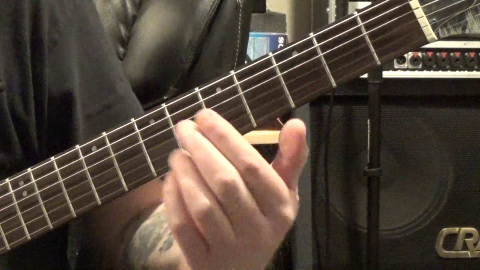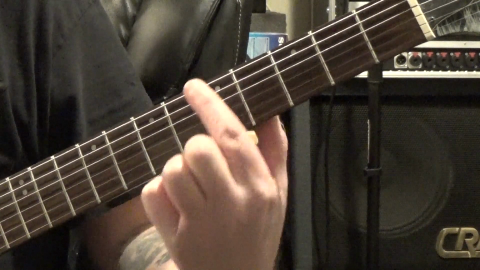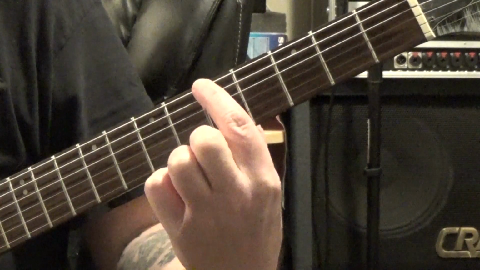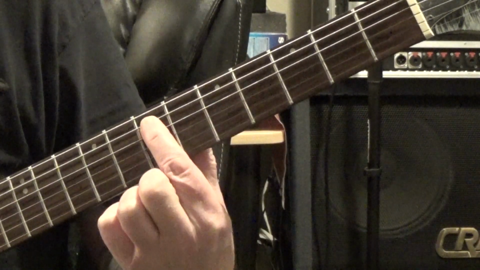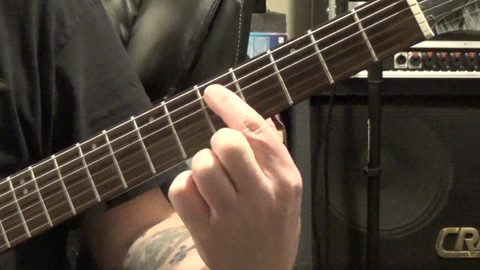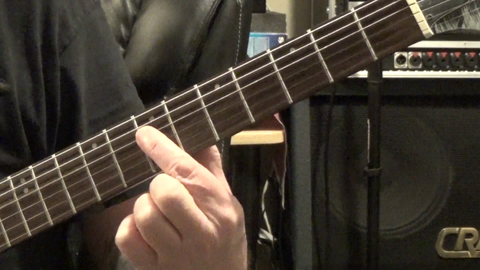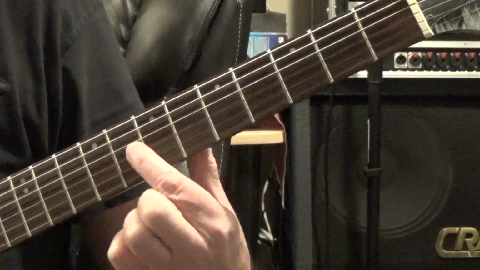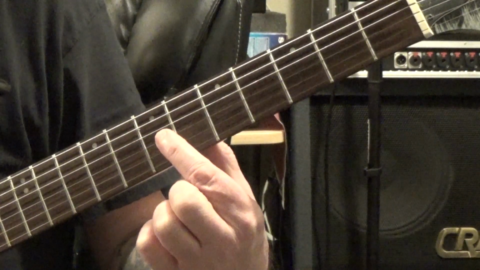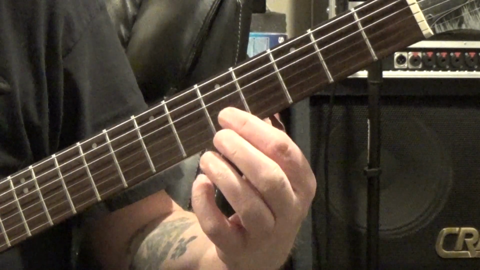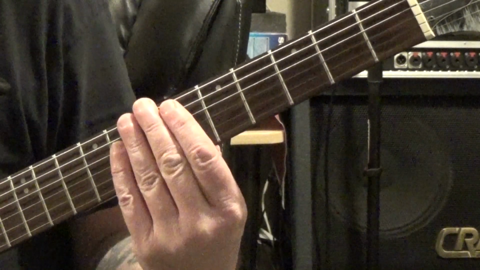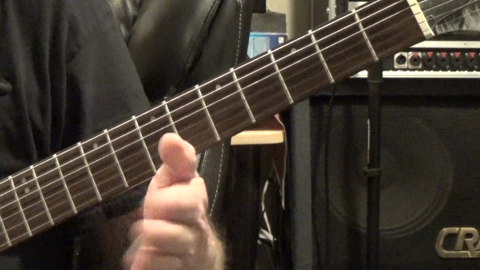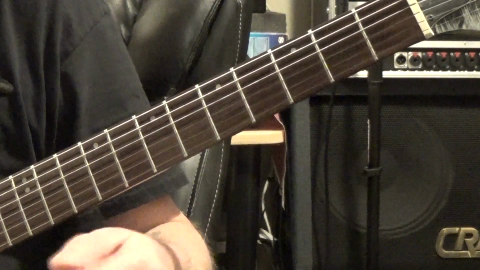Now, when I was talking about knowing where 1, 4, and 5 is, like I said, it's always the shape. 1, 4, 5, starting on the A string to the D string. 1, 4, 5, from the D string to the G string. 1, 4, 5. But when we go from the G string, the B string is tuned a half step lower, so we have to compensate for that.